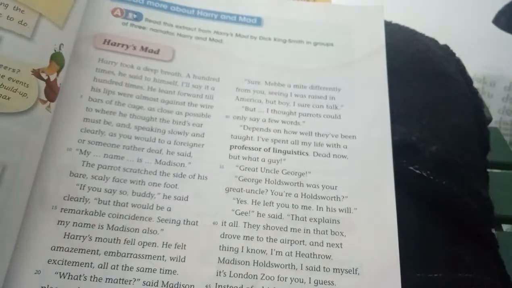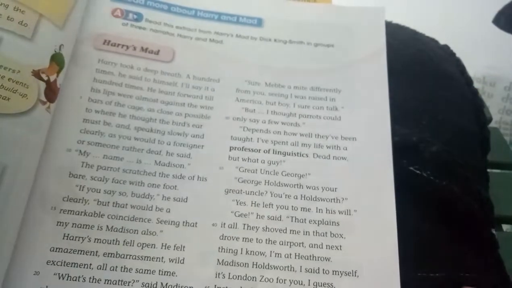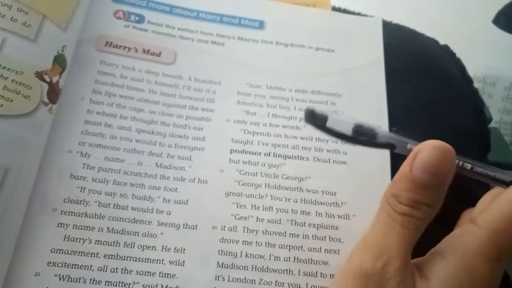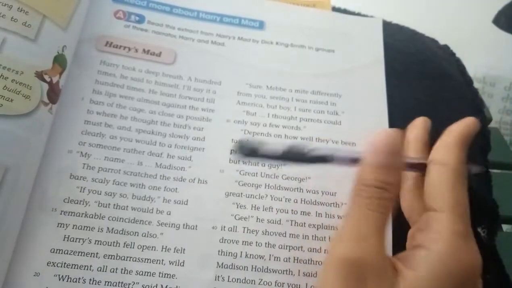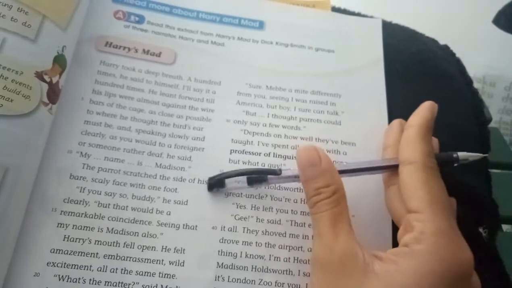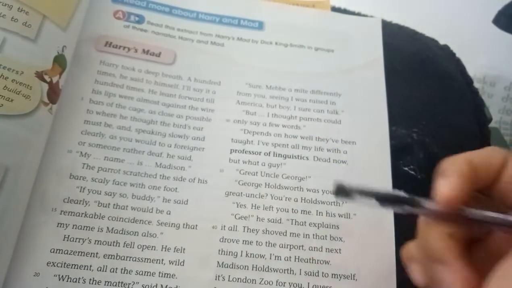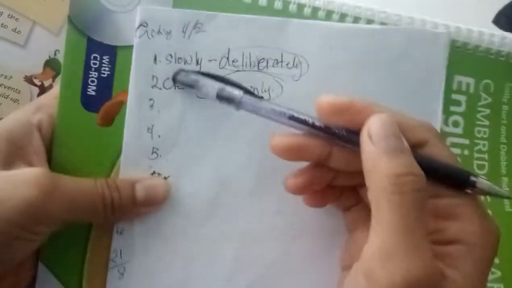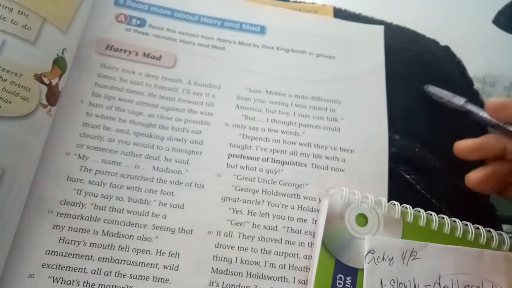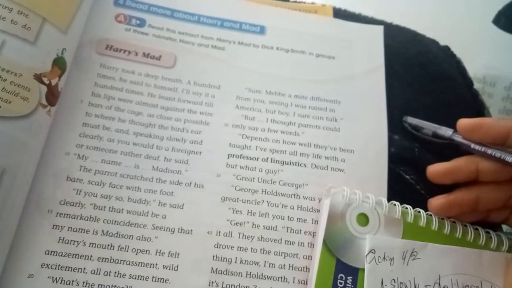And another warning, there is one word in this extract that looks like an adverb, but it's not an adverb. Okay, be careful with that word. Do not include that word in your list. That word may look like an adverb, but it's actually an adjective.